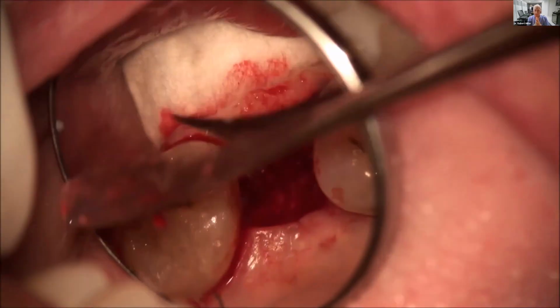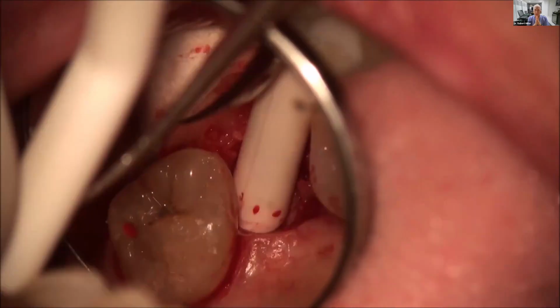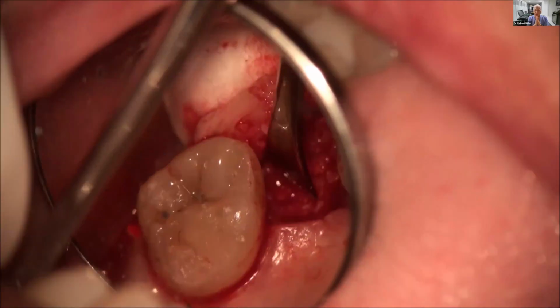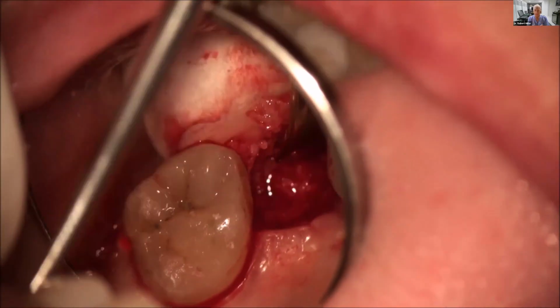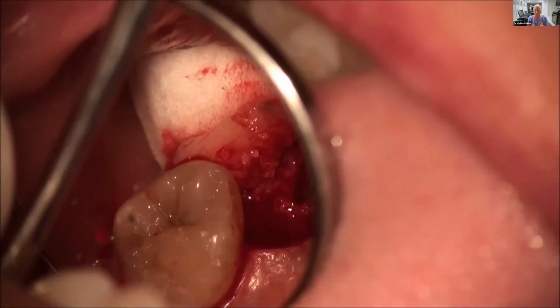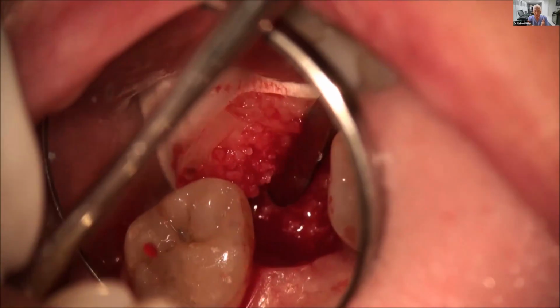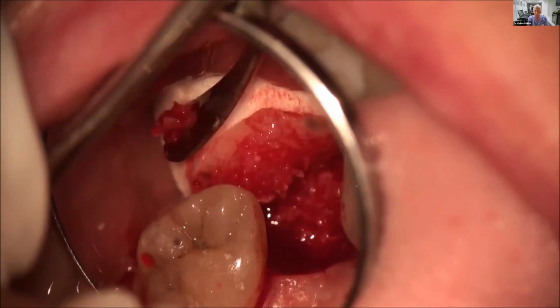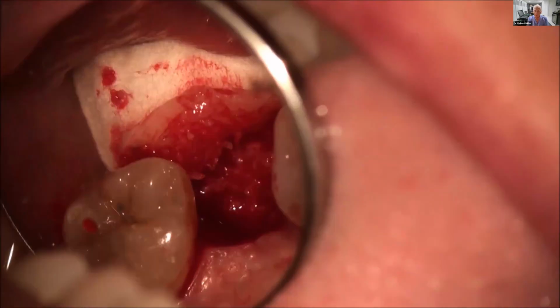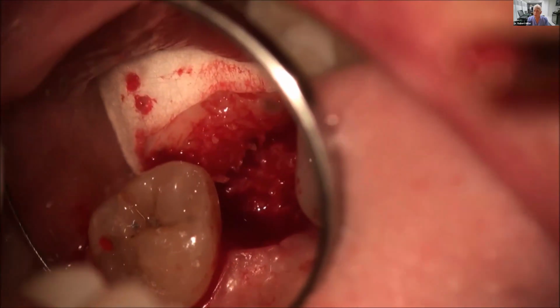As opposed to this. This is one of my cases. I re-entered after 4 months to find a whole lot of particulate left at the crest. I had beautiful primary closure, and yet when I re-entered, there's still a significant percentage of graft left. Now, what is this material? This is cortical, part of a cortical cancellous bone graft. So the cancellous component resorbed and was replaced, but the cortical component was not. And therefore, I ended up with a relatively poor percentage of vital bone.